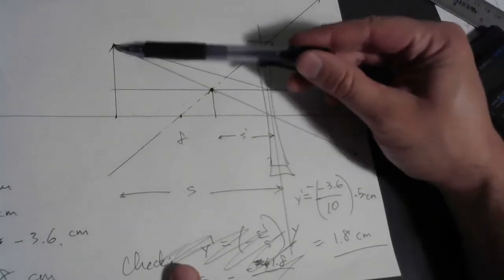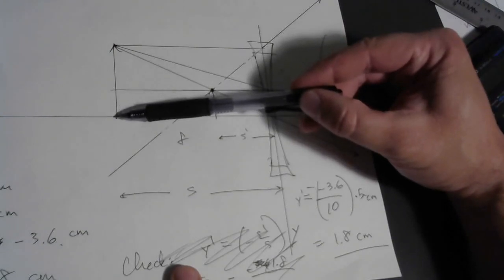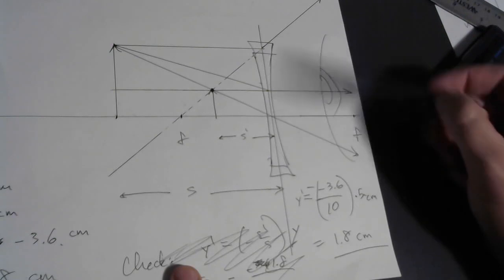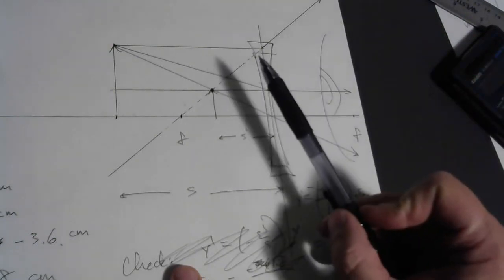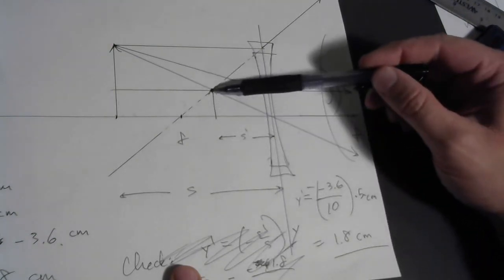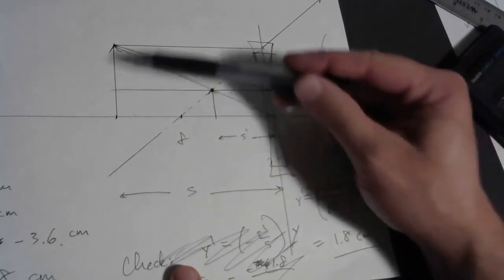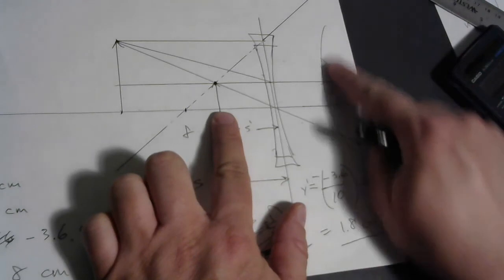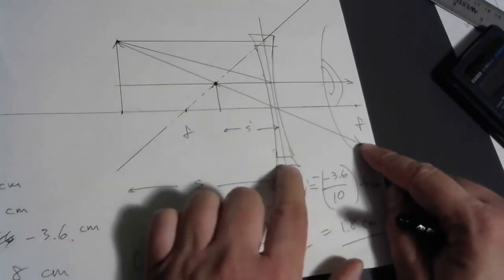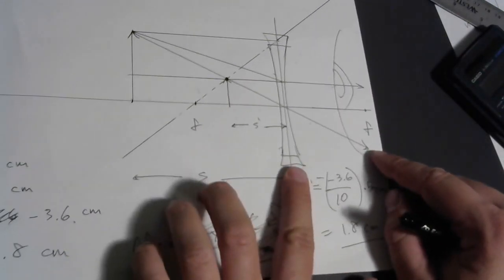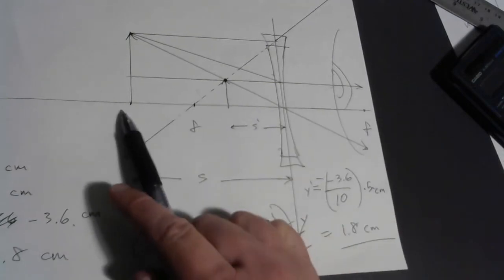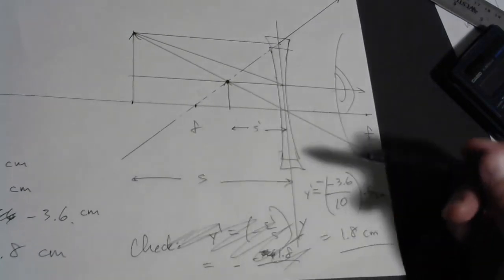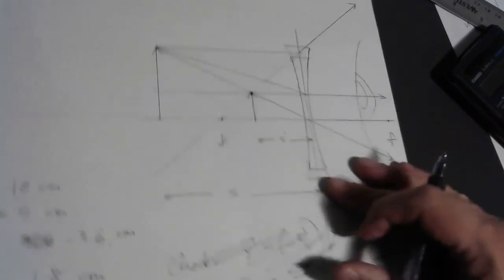So if this was a leaf on a tree, too far away for me to see sharply, when those rays pass through the lens of my glasses, the image that's formed is much closer to the lens than the actual object. Well, maybe this is close enough for my eye to actually see. That is what a diverging lens does for a nearsighted person. It takes the object that you're looking at and replaces it with an image that's near enough to your eyeball so that your eyeball can focus it.